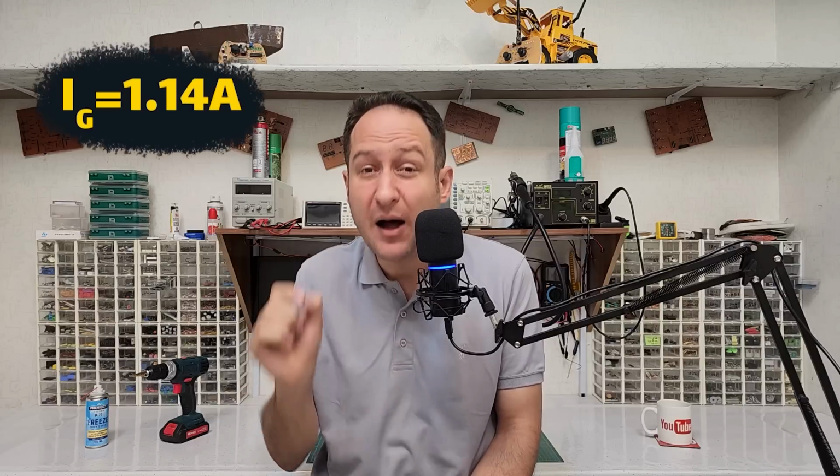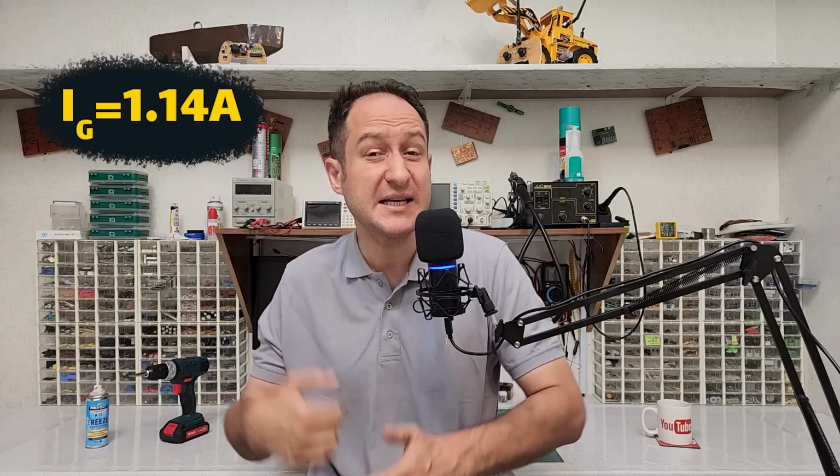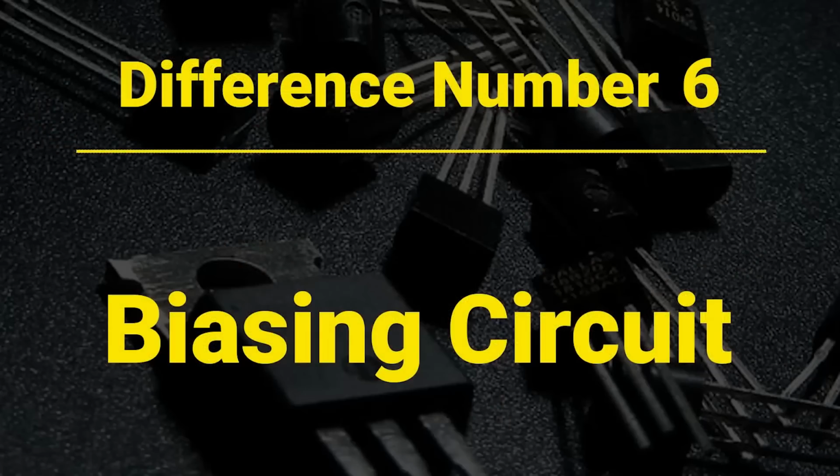Let's continue. In this case, where the frequency is 10 megahertz, the current passing through the gate terminal will be 1.14 amperes, which is not negligible at all, and we have to do something about it. The action taken to care about the MOSFET's input current at high frequency will lead us to the next difference. Difference number 6, biasing circuit.